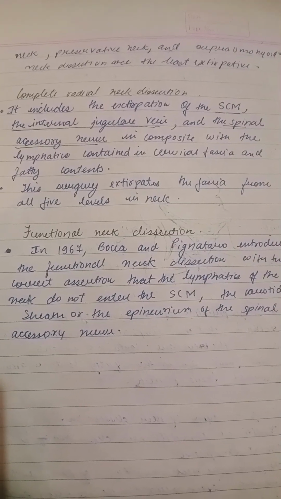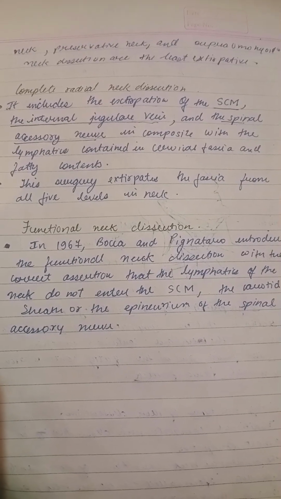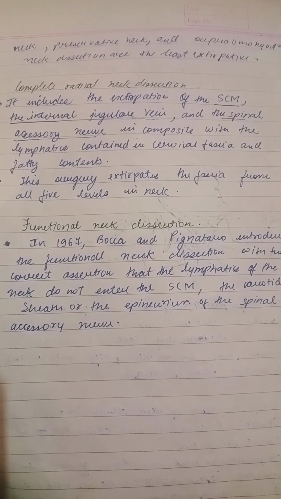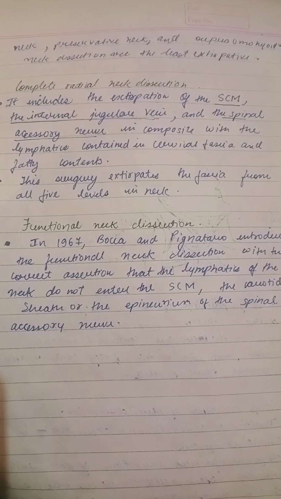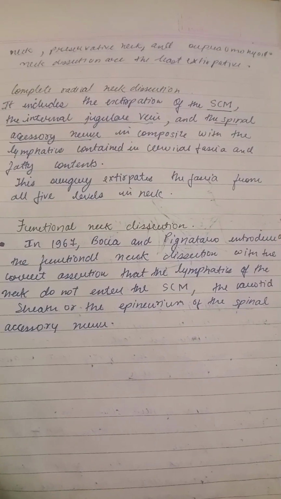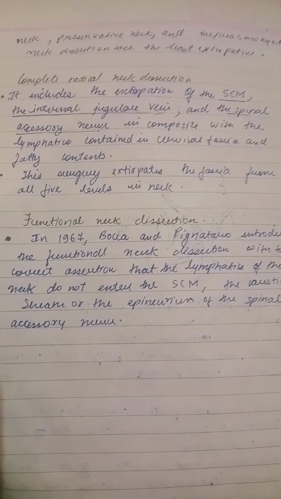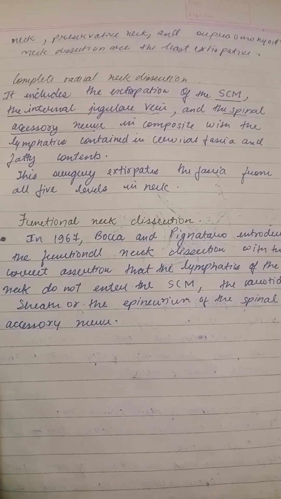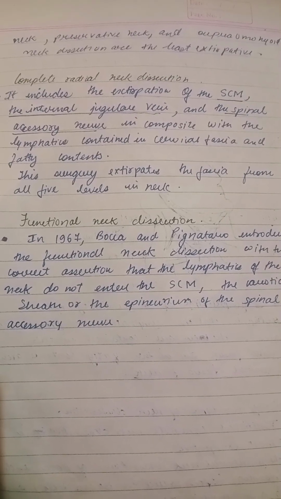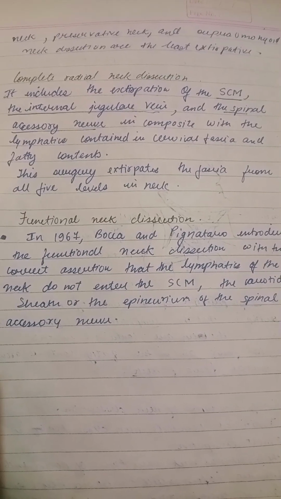Now coming to complete neck dissection, it includes the extirpation of the SCM, that is the sternocleidomastoid muscle, the internal jugular vein and the spinal accessory nerve in composite with the lymphatics contained in the cervical fascia and fatty content. So in this they remove everything, including the sternocleidomastoid, internal jugular vein, spinal accessory nerve, along with the lymphatics contained in the cervical fascia and the fatty content. This surgery extirpates the fascia from all 5 levels in the neck.